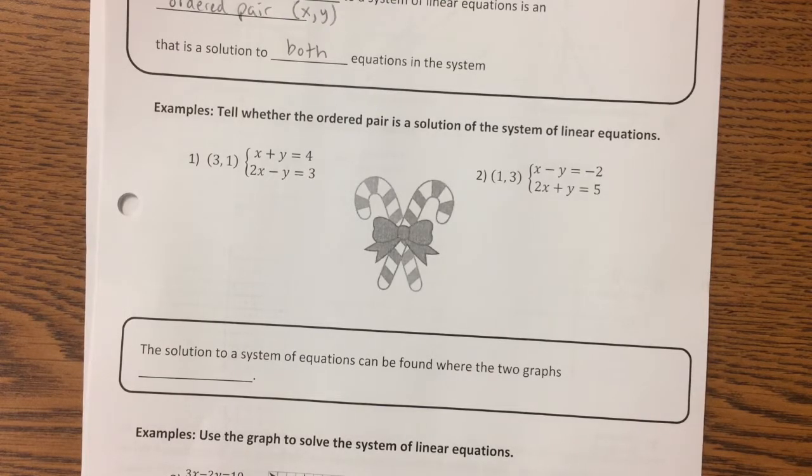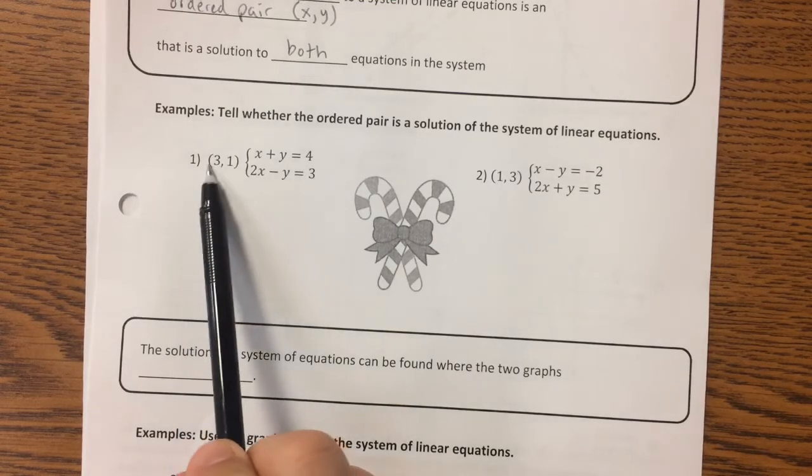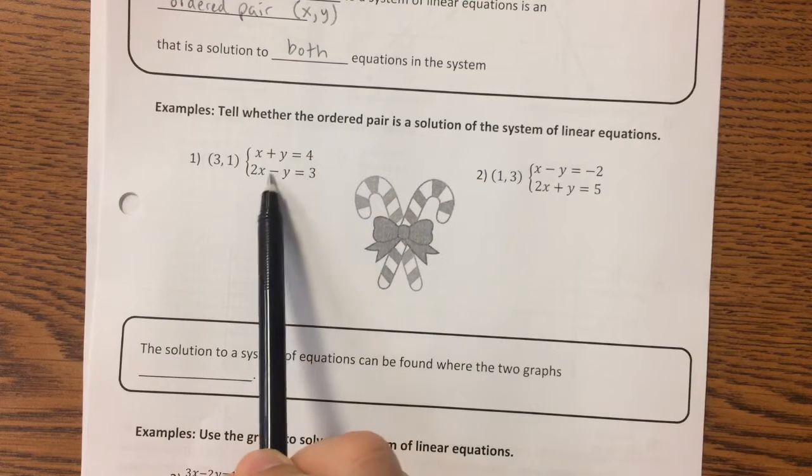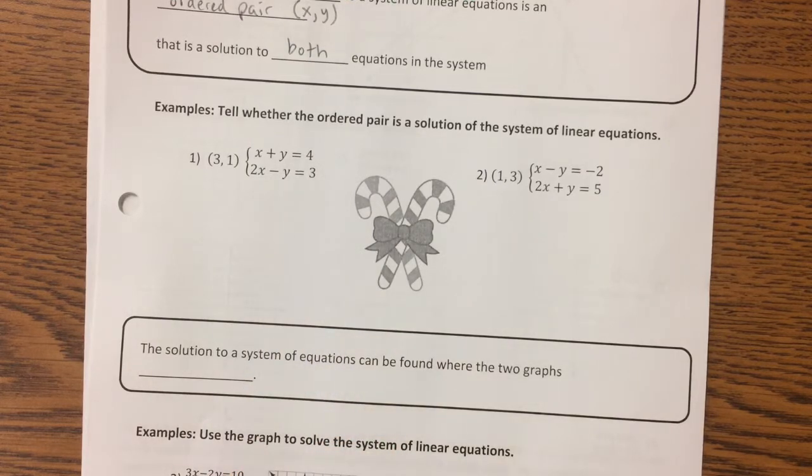So these first couple of examples are just saying, okay, hey, is this the solution to the system? So is 3 comma 1 a solution to both of these equations? So how do you think we might check that? How would we know whether or not this is a solution? Yeah, exactly. Plug it into both equations. And if they both give you a true statement, then you know it's the solution. So let's test that with these.